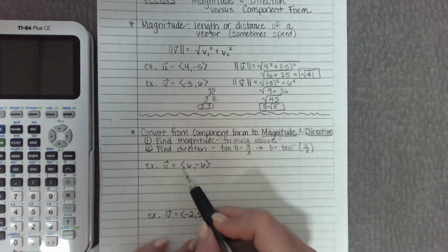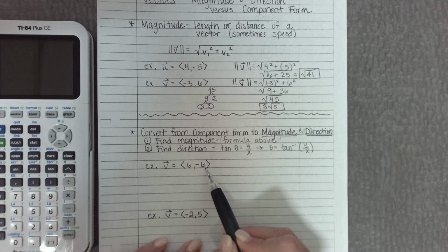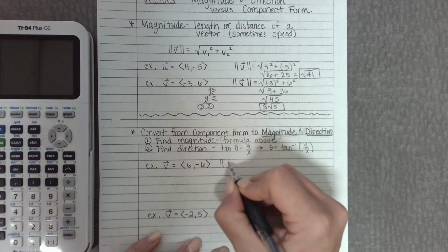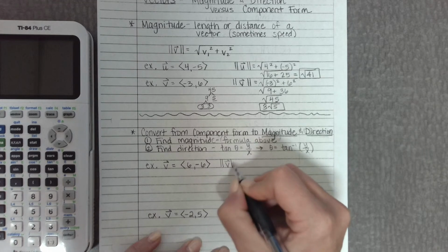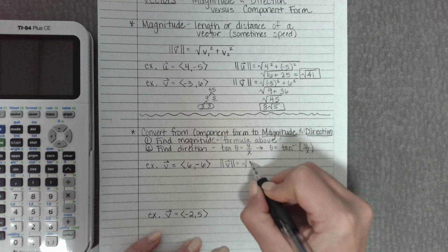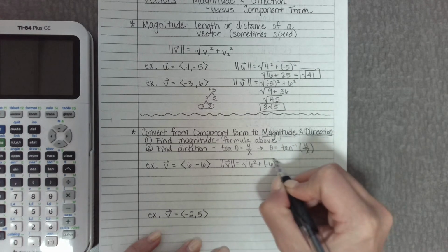All right, so for the first example, we have vector v, 6, -6. Let's find the magnitude first. So the magnitude, use your double absolute value bars. The magnitude of vector v is going to be the square root of 6 squared plus (-6) squared.